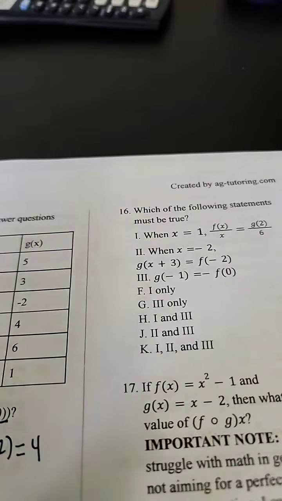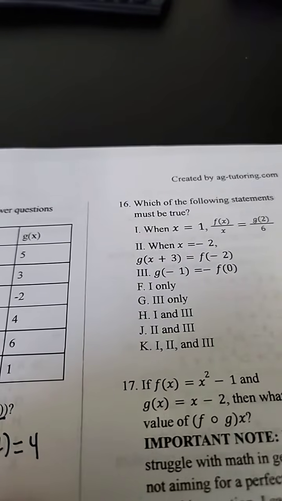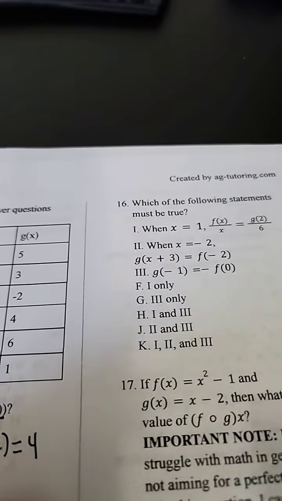So let me go back to what we were doing. Oh wait, there's some questions. This is for ACT math, this one that we're doing today.